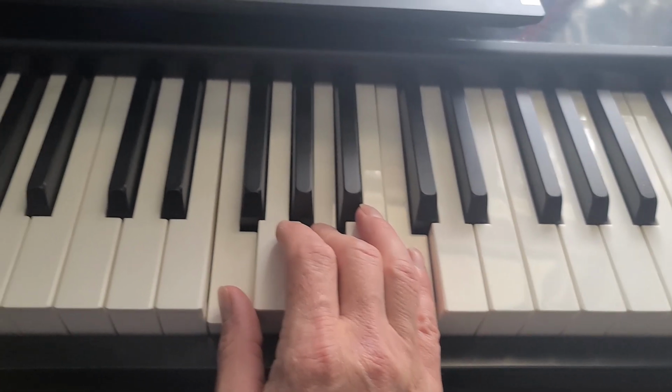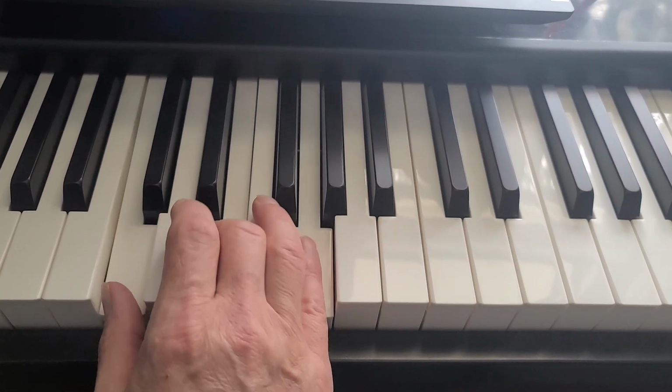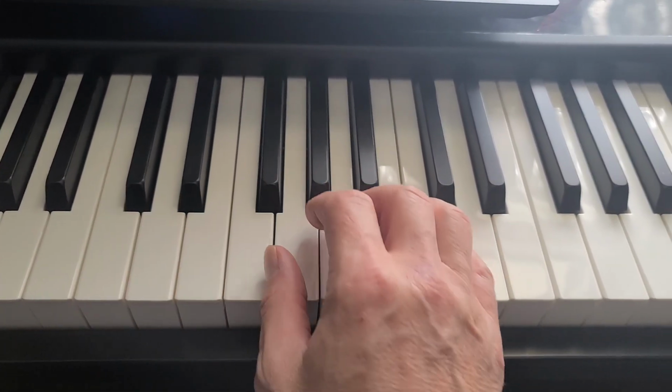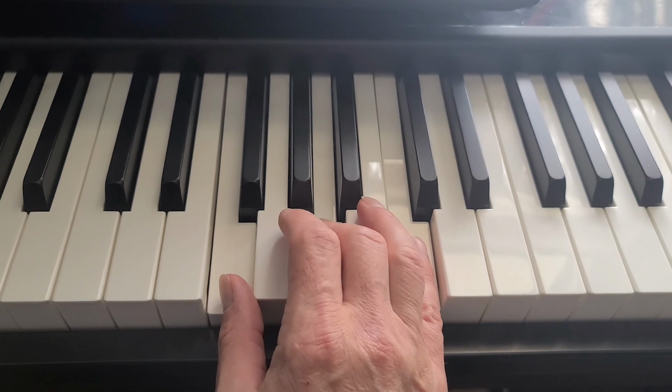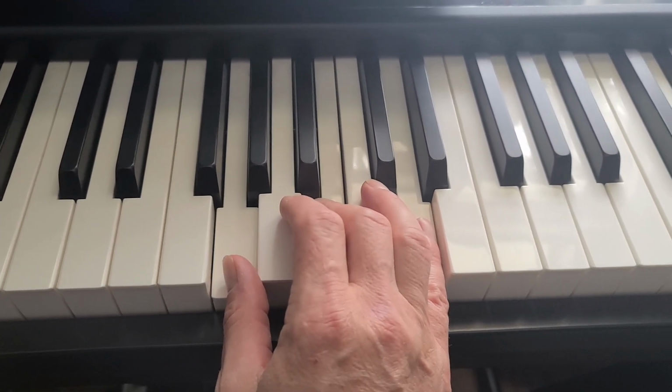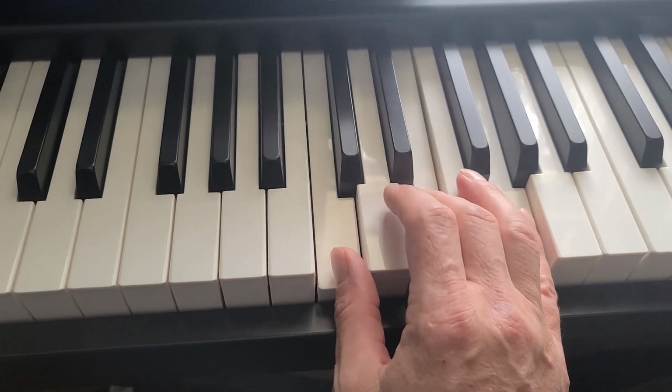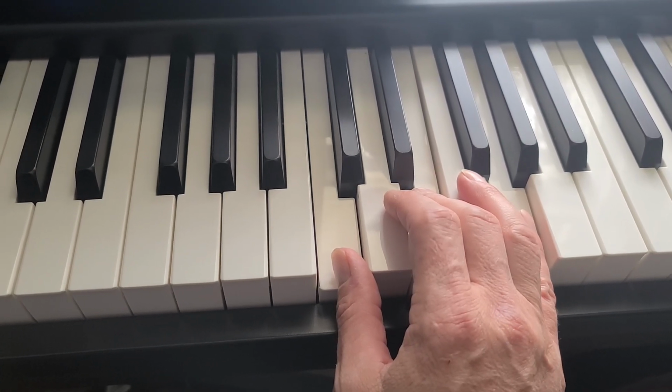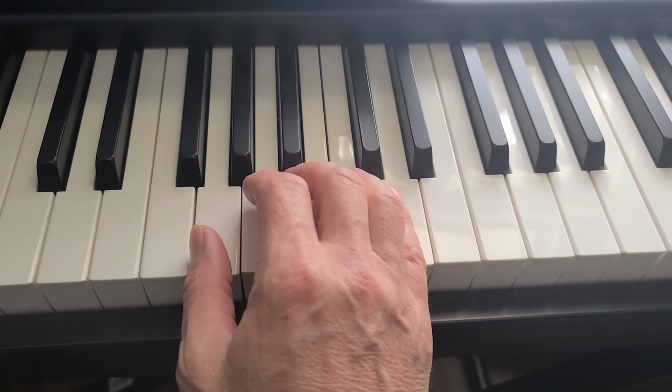The C chord down here. The F chord. The G chord. Back to the C chord up here. To the G chord.